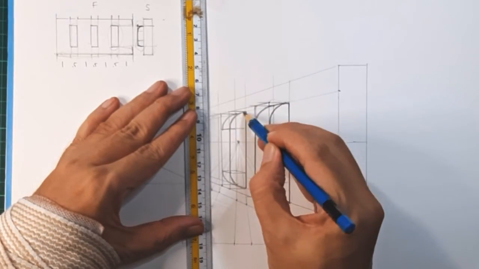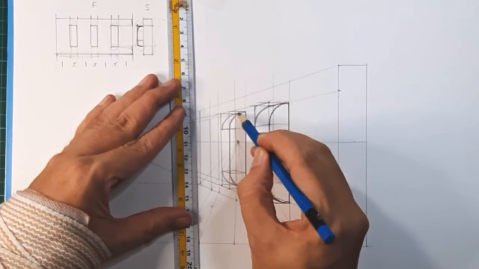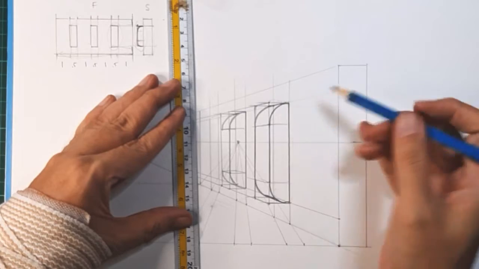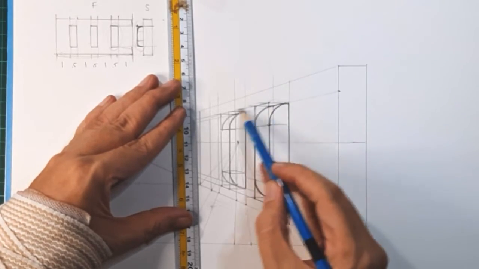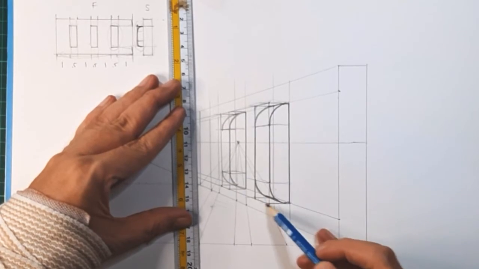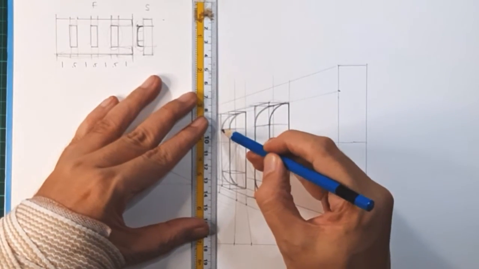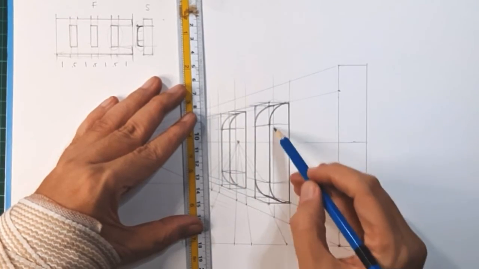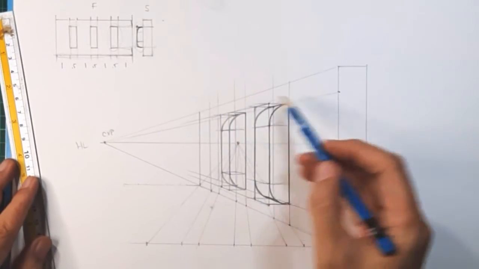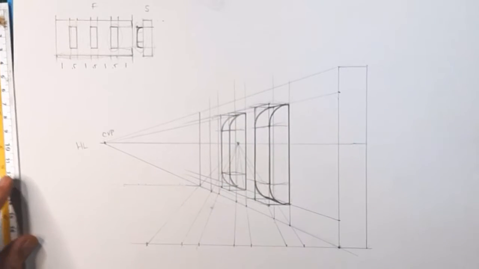So in this example, we have these 3 curved blocks that are the same. So you will use the box of the first and use that as a reference for the thickness of this next box, as well as the placement of these other lines. So you'll be doing the same thing for the third.